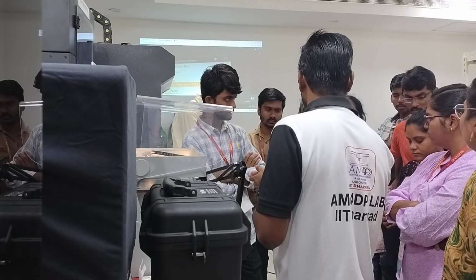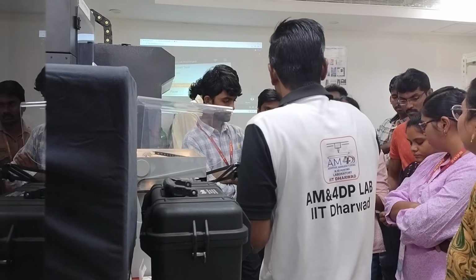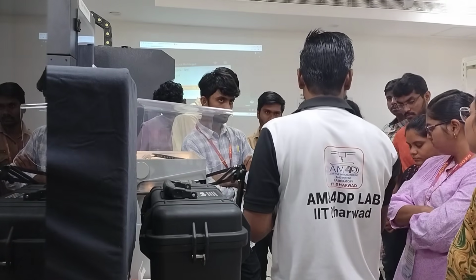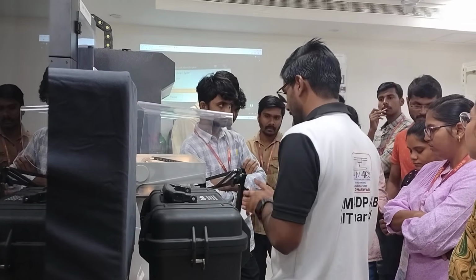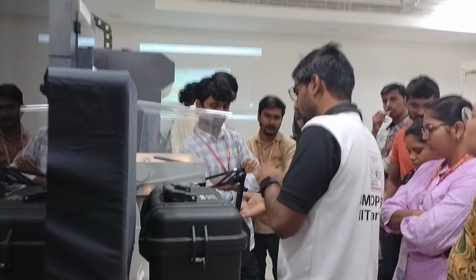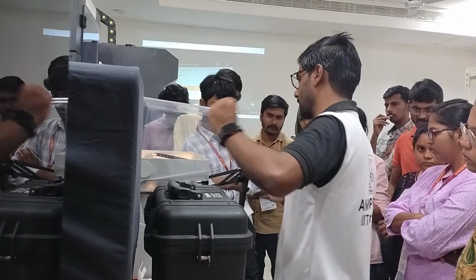The plastic is melting, but the fiber is not melting. Yes, it is directly inserted. That's why I have placed the layers below only. So after a few layers, we'll be able to see the fiber placement also.